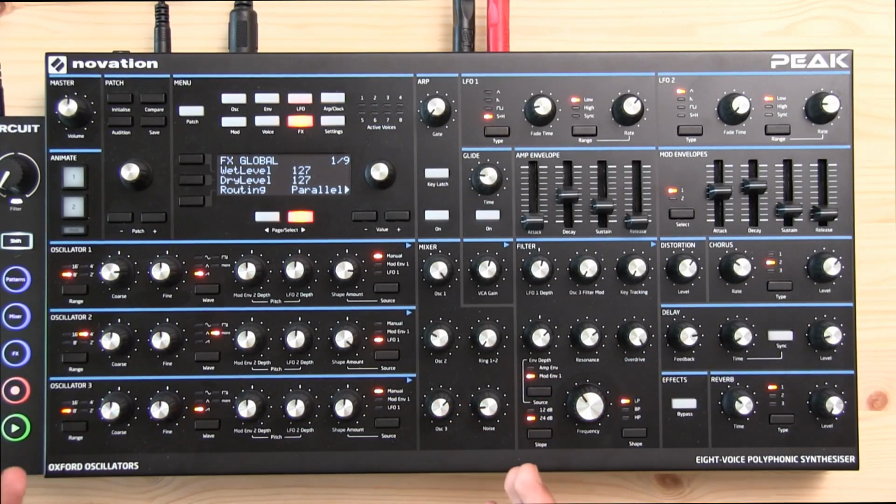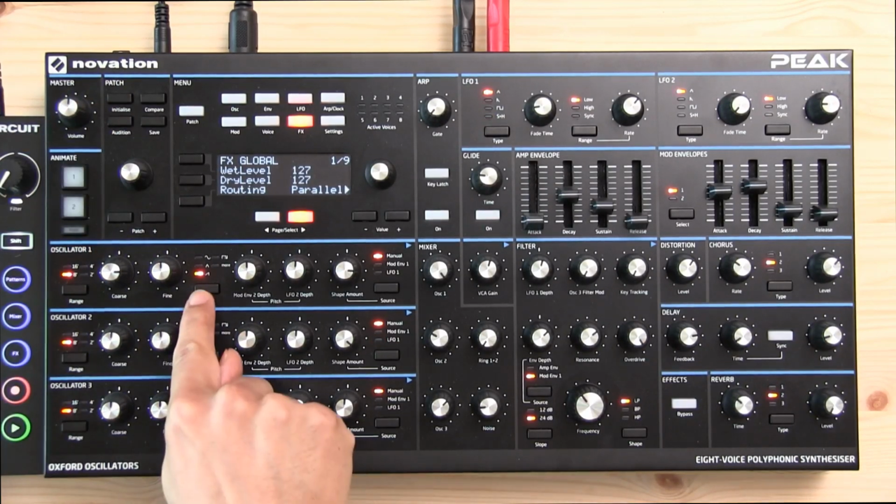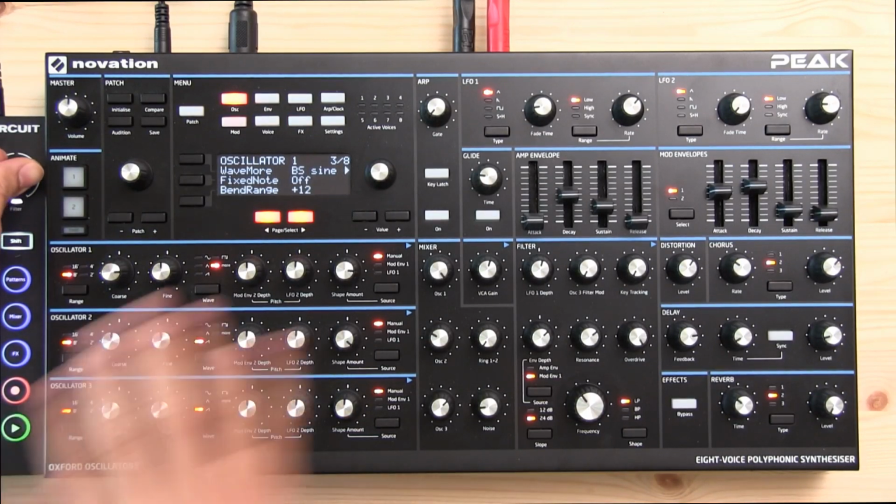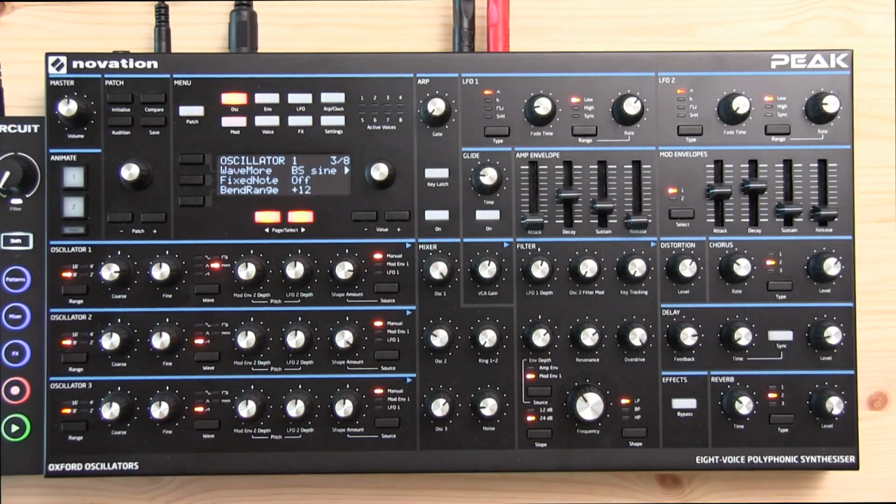First and foremost, the biggest one for this is the wavetables. I'm going to go ahead and hit Initialize. And I have Circuit here basically helping me run sounds into Peak, as well as, like, I can do chords and stuff. So that's what's off over here on the side, if you can see it.